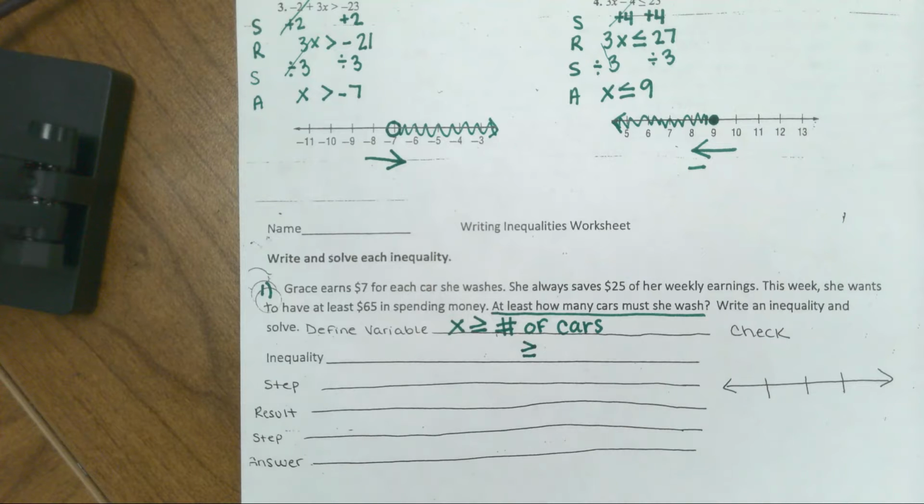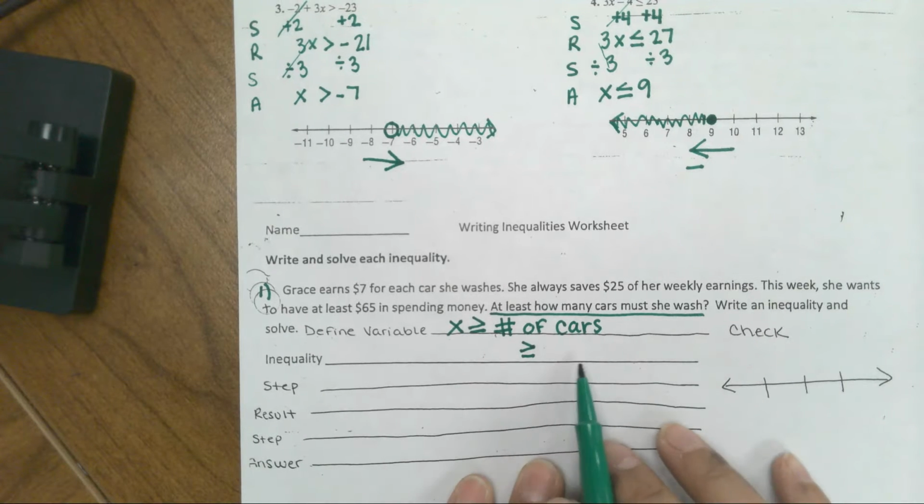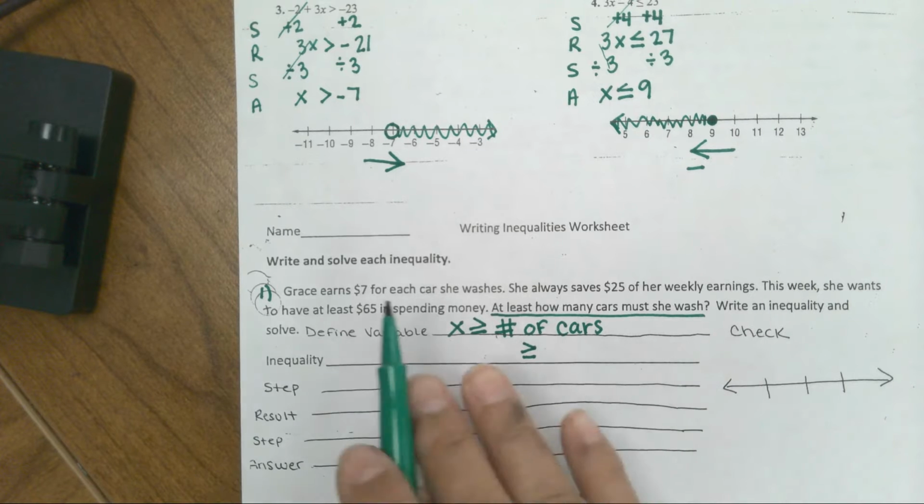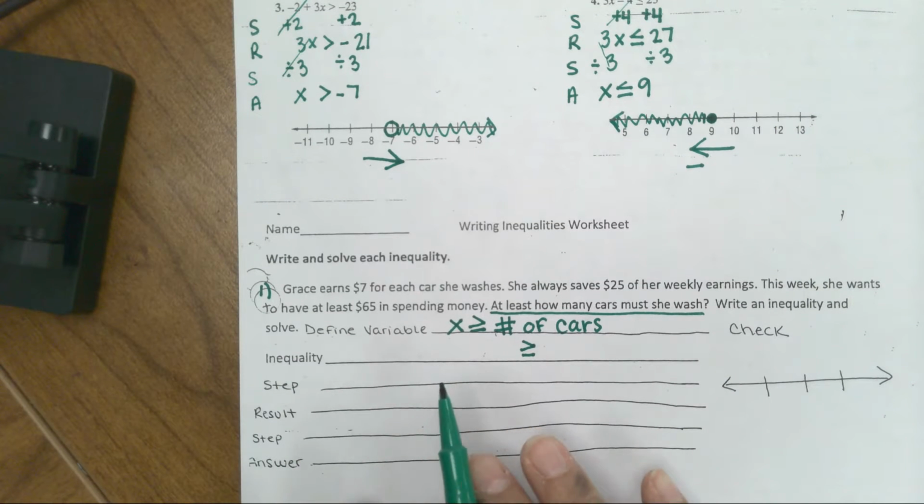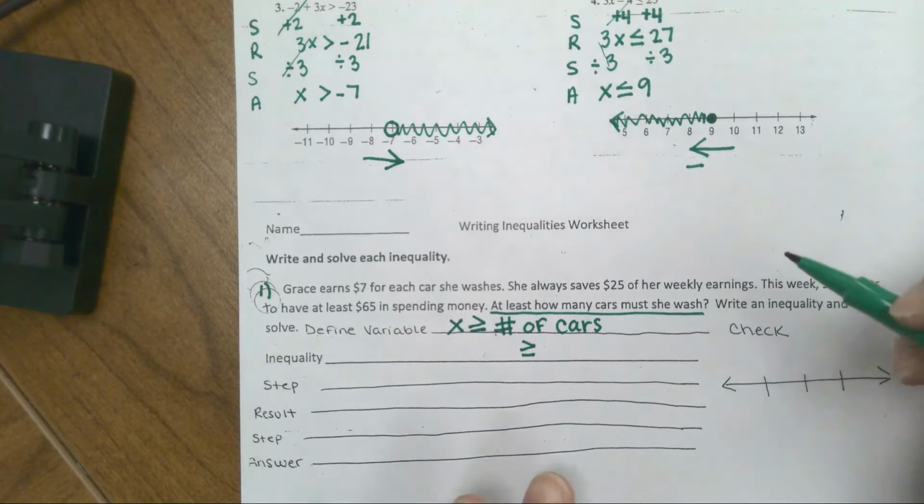So "at least" represents greater than or equal to. Okay, so just like equations, the total will go on the right-hand side, and everything else will go on the left. So we're talking about how much she earns for washing cars, how much she always saves, and how much she wants in spending money.